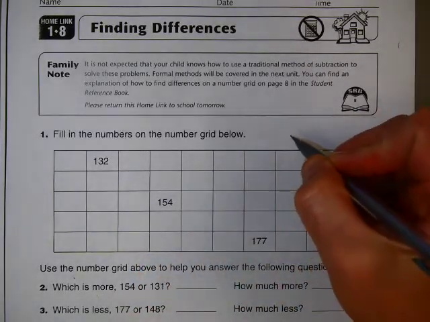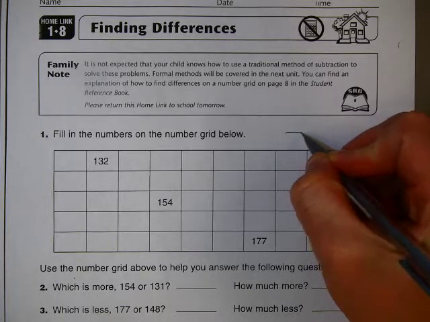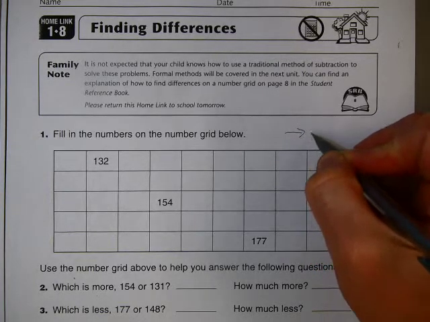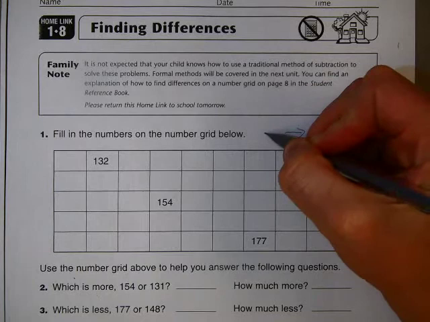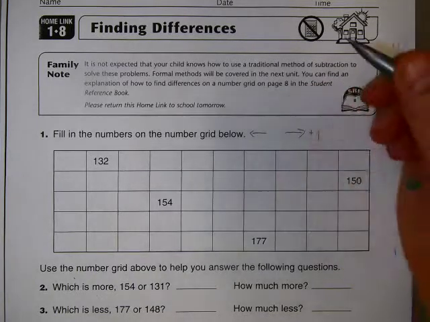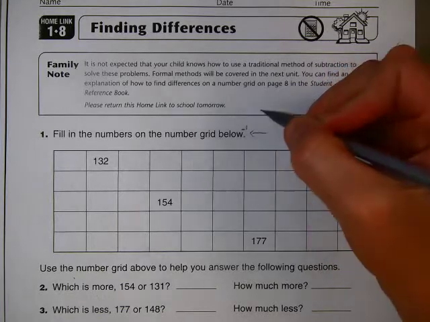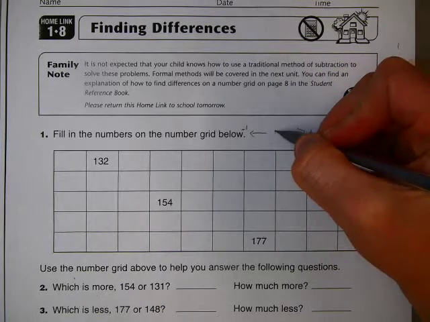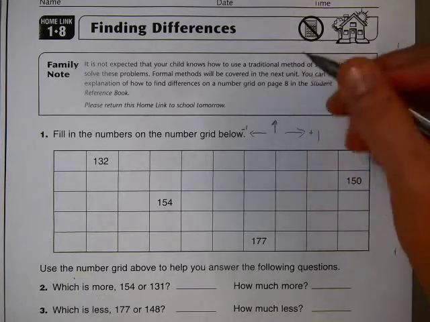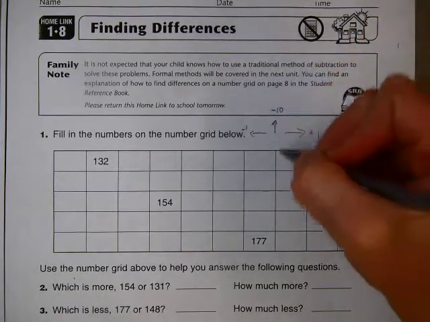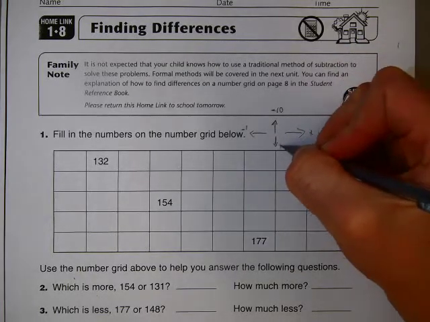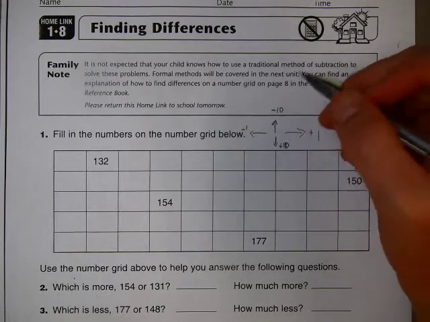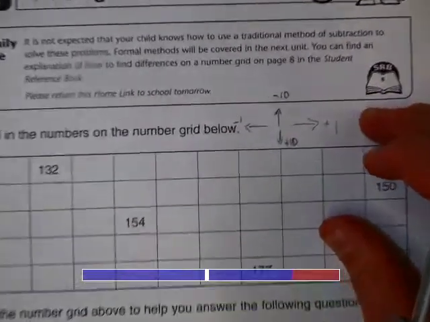I try to remind students that when they write a number to the right of another number, they should think about adding 1. When they write a number to the left of another number, they should think about subtracting 1. The next part is the tricky part, because when they write a number above a number, they have to subtract 10. And when they write a number below another number, so when they go down a number, they have to add 10. Sometimes students get confused, because down should seem to be subtract and up should seem to be add. But that's not the case with the number grid.